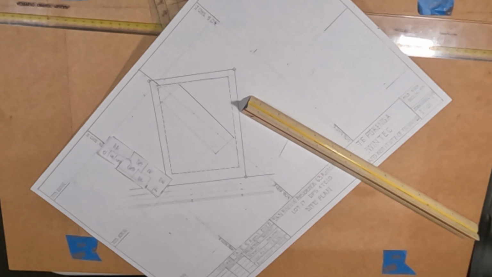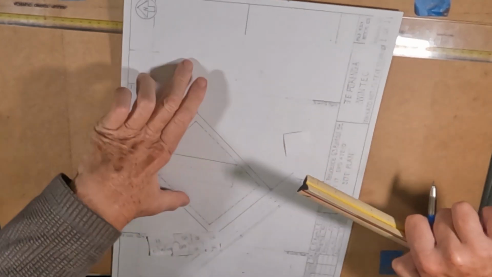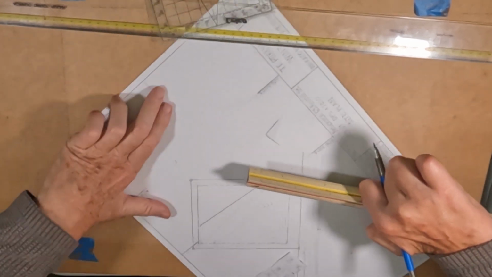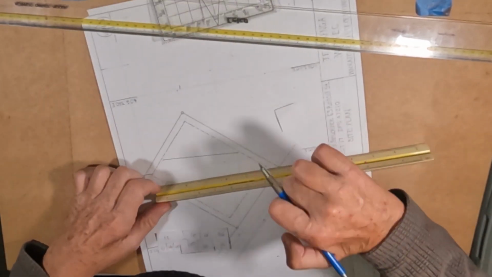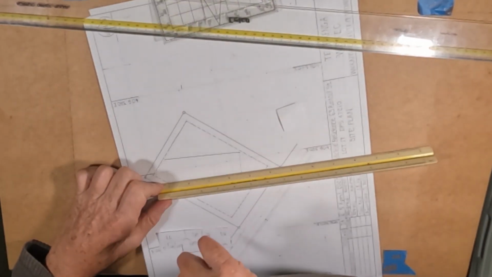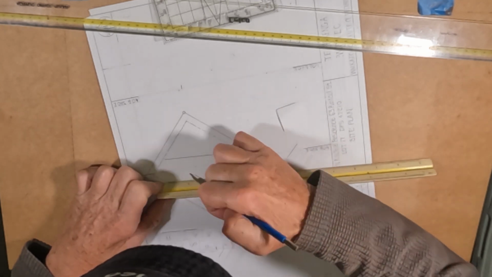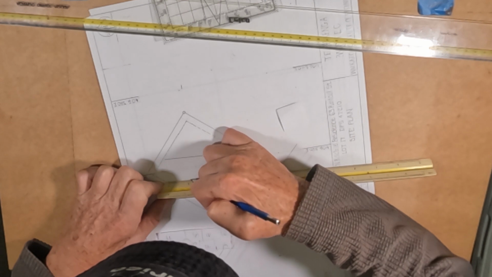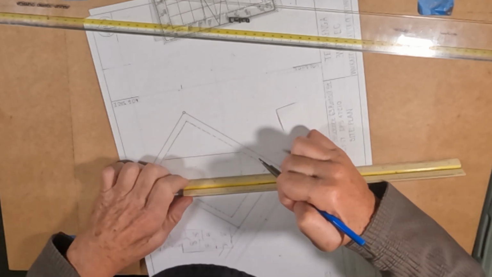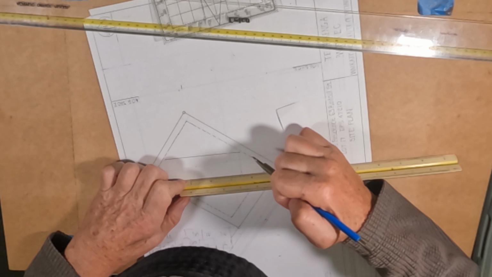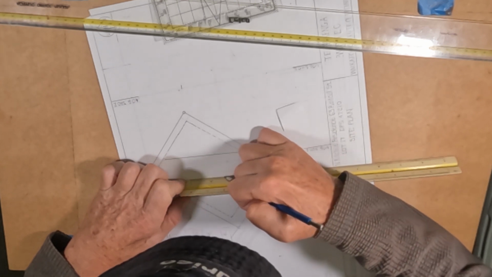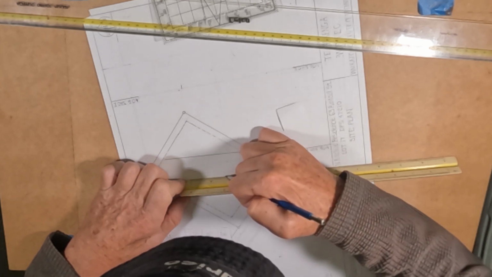Okay, so now we've got 5.6 and 8.6 coming down there. So that's in here. 5.6 and 8.6.